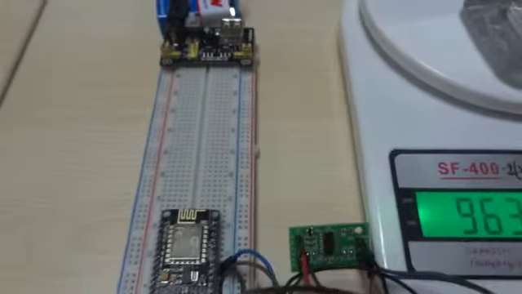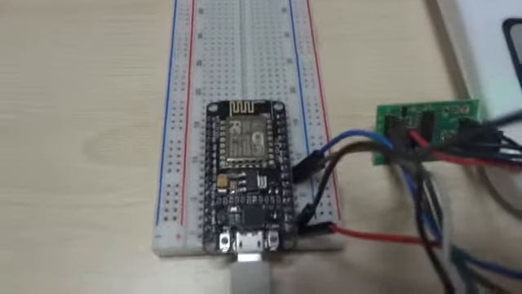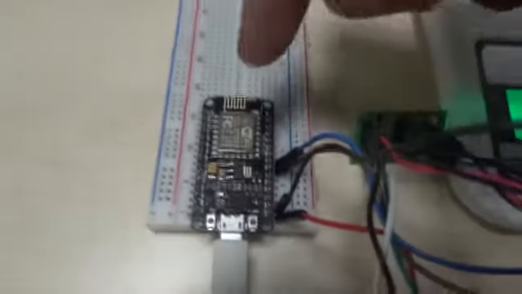So this I am holding is the HX711, an analog to digital converter which converts the weight output and feeds it into this device.